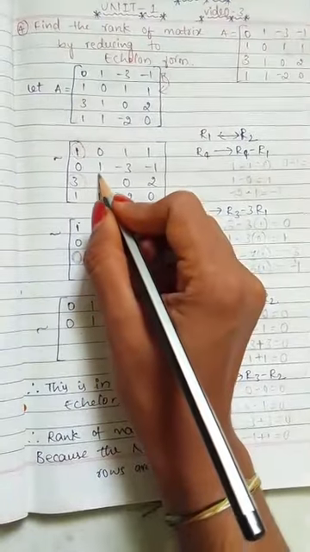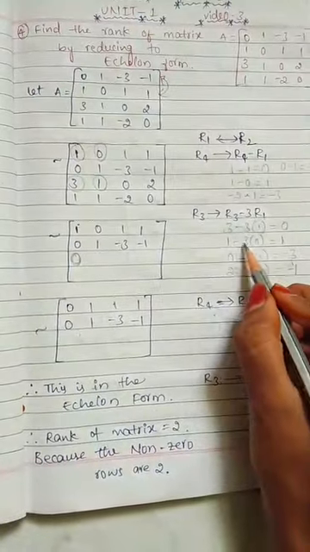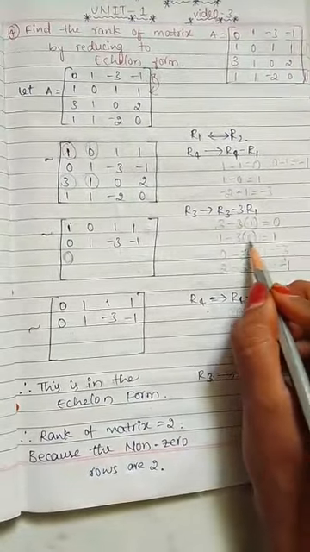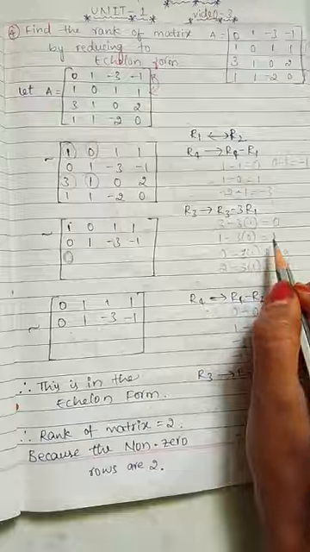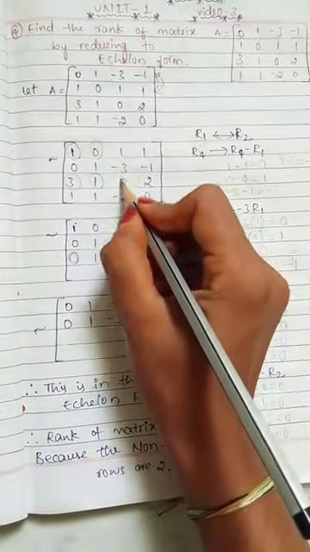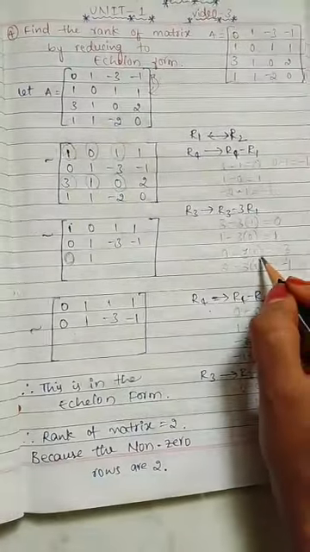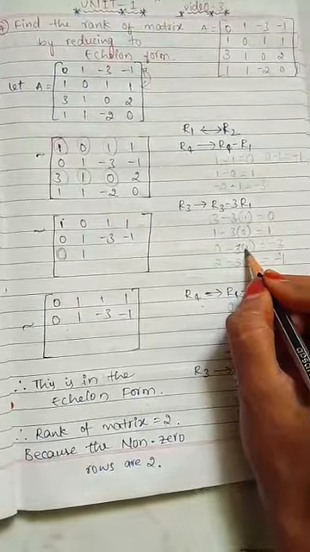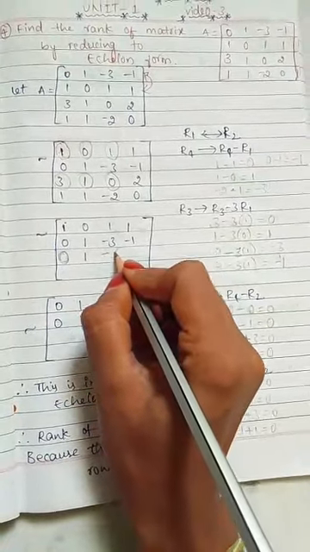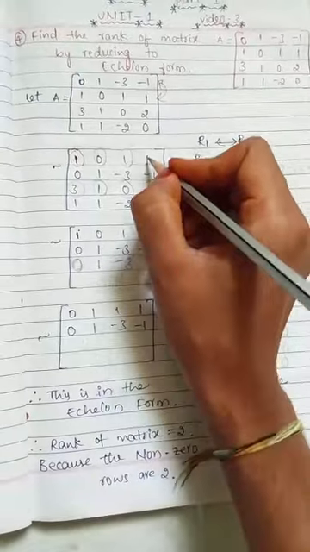Then R3 is 1, R1 is 0, so 1 minus 3 into 0 is 0, that is 1 minus 0 is 1. Right, here 1. And R3 is 0, so 0 minus 3 into 1, that will be minus 3. Here we have minus, that's why it's minus 3.